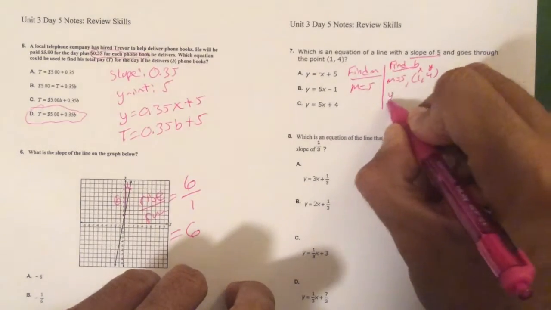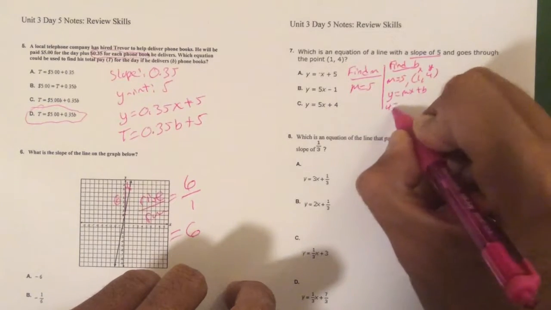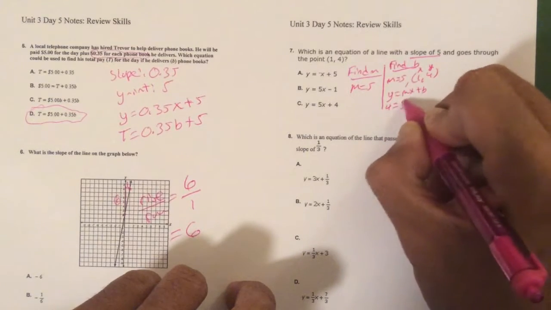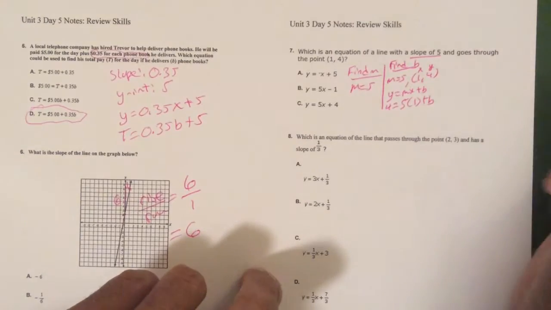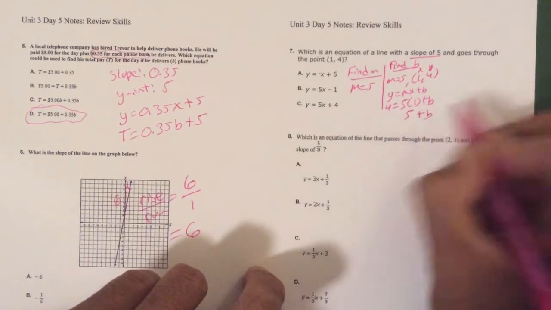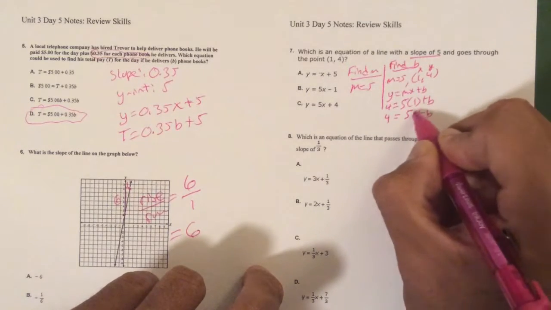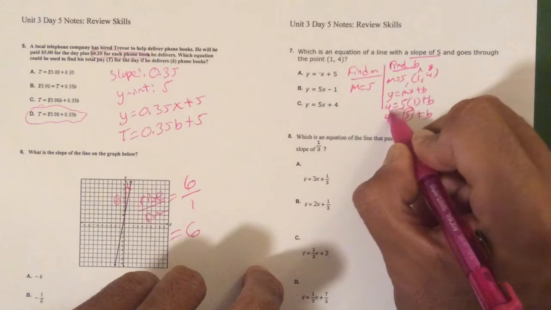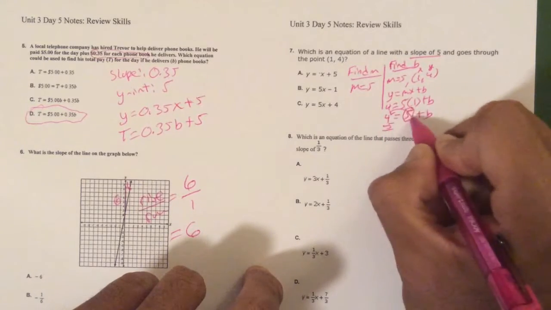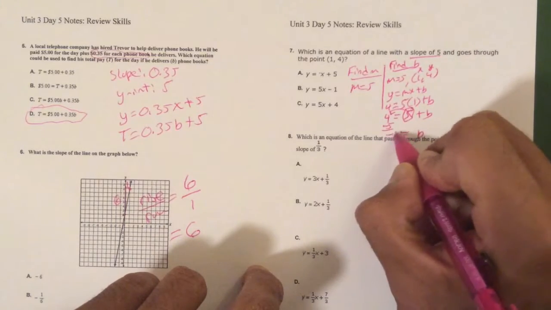So now, y equals mx plus b. So I'm going to plug in a 4 for the y equals the 5 times 1 plus b. Now 5 times 1 is 5. Bring down your plus b equals 4. Then I'm solving for b, so I need to jailbreak the 5 over to the other side, so that becomes a minus 5. So b equals 4 minus 5 is -1.